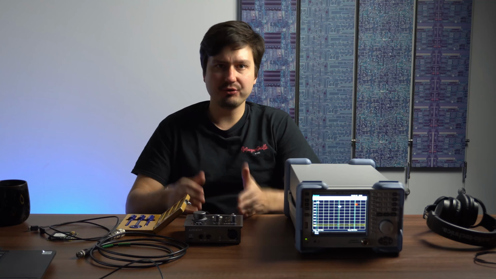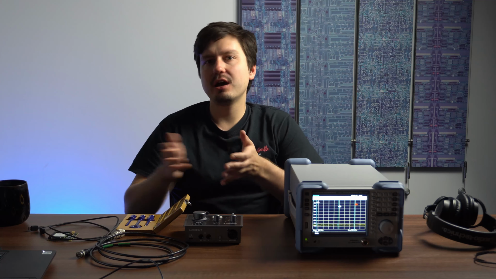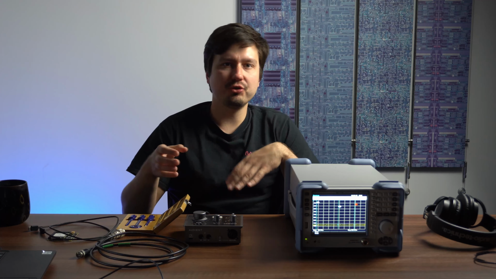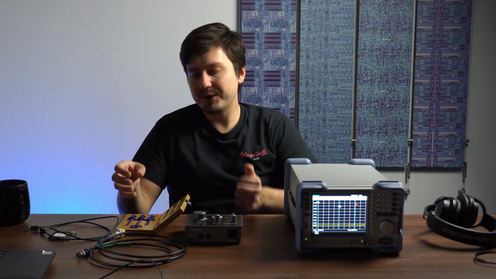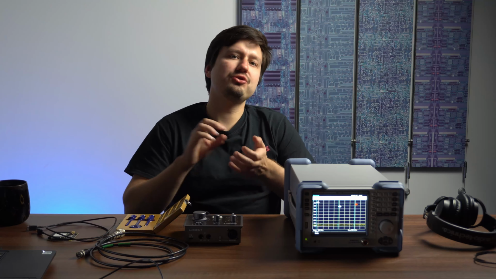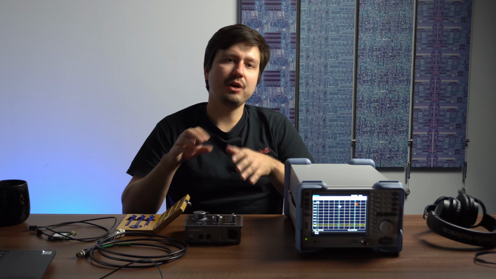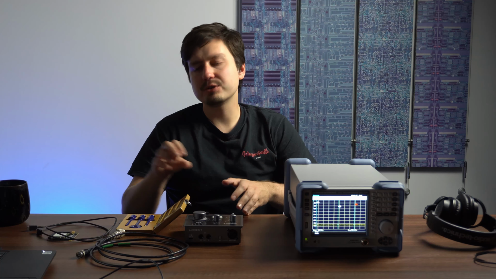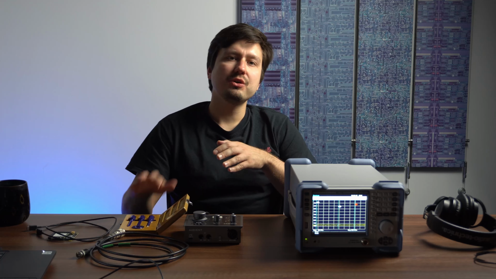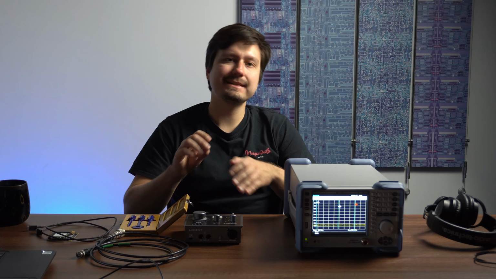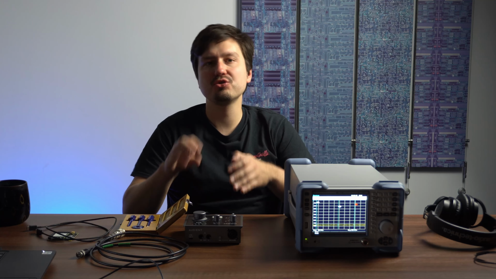Whereas in this situation, I don't actually have a problem. I'm just going to show you my setup. But really, you should be starting with a problem. So if you know that you have an emission at a particular frequency, then you would use those tools to locate this emission and find its source.